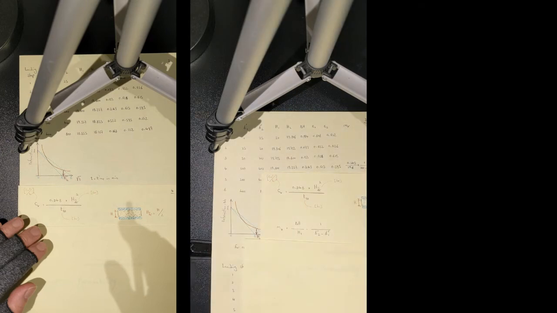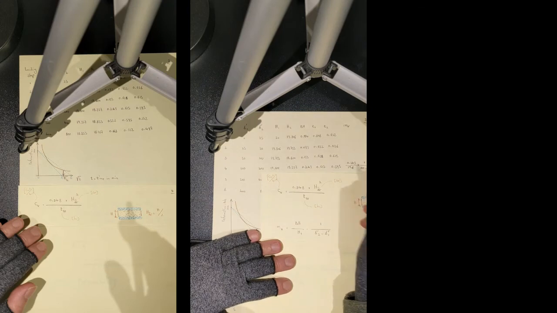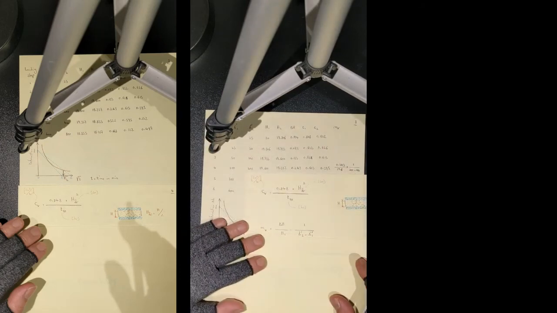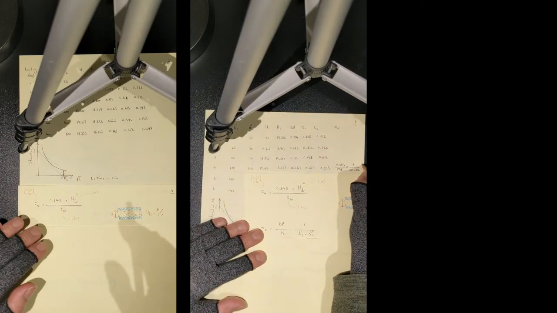And your dimension here is millimeters goes with millimeters, so your unit is, well, 1 over kPa.